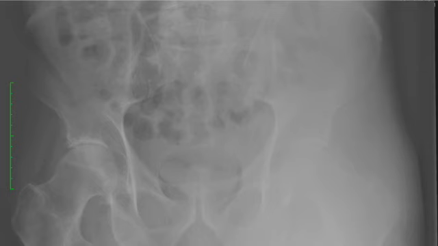Now we're moving on to an AP radiograph of the pelvis. Again, this patient has acute hip pain, which is the history we are provided. This radiograph is to remind us that we need proper imaging and the best clinical history we can appreciate. If we only get pain, a lot of times it's hard for us to give the best radiographic report.